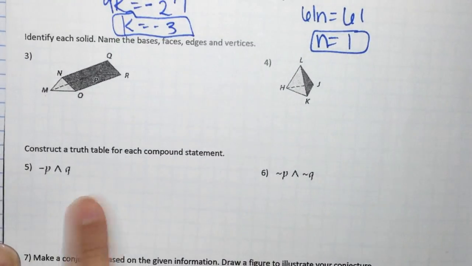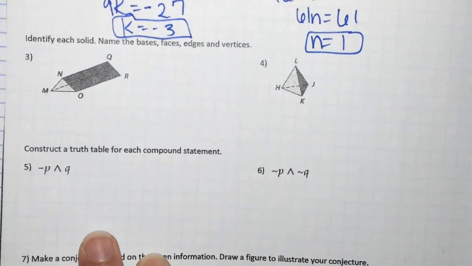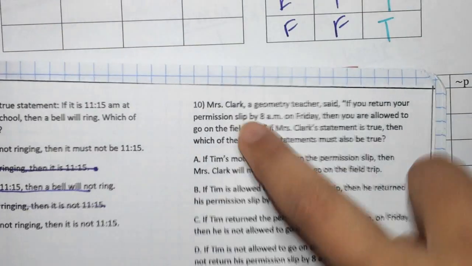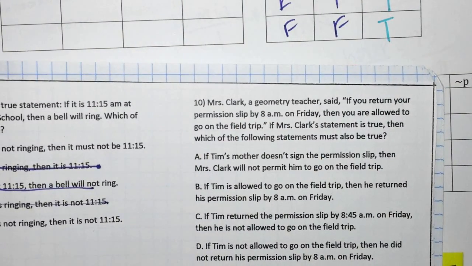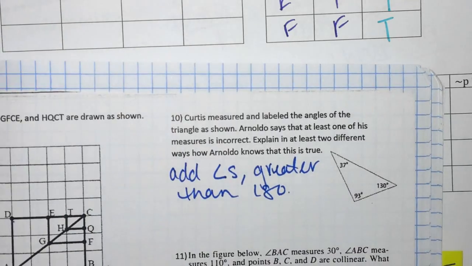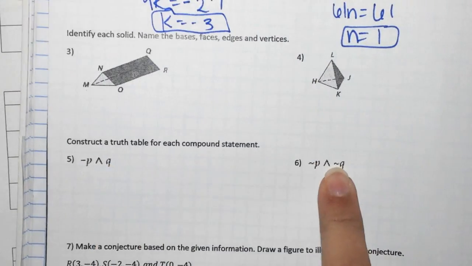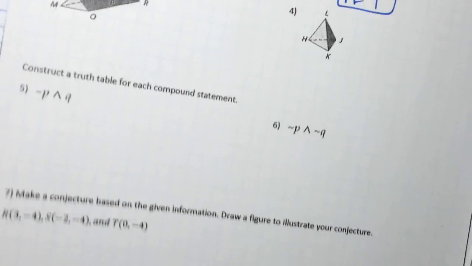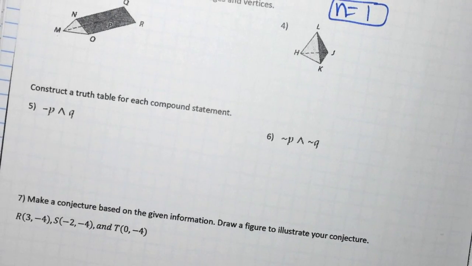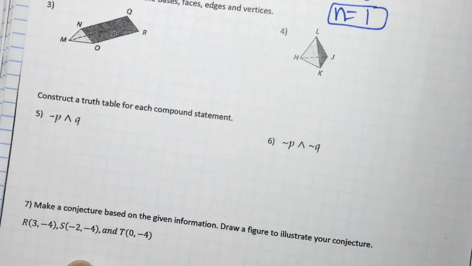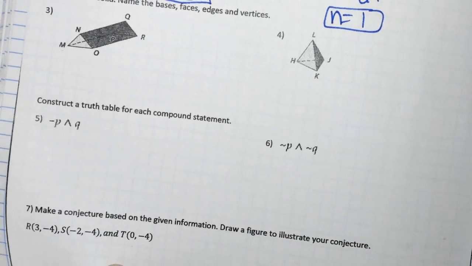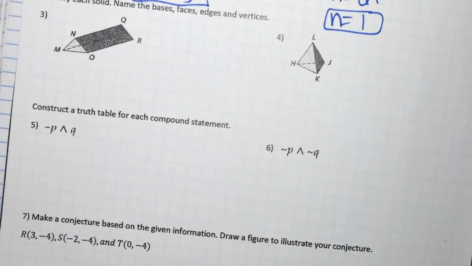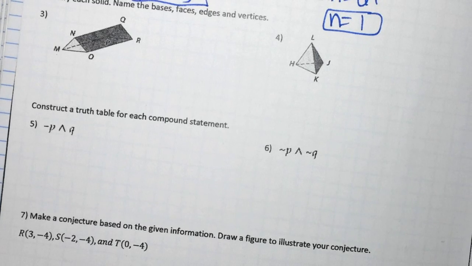Ooh, 10, 14, 5, and 6 on week 6. So hang on just a second, let me finish this thought. Tonight's homework is 10, 14 on week 5, week 6, 5, and 6. Does everybody understand? Week 6, 5, and 6, week 5, 10, and 14. Okay. I will put it on Google Classroom as well. Okay.